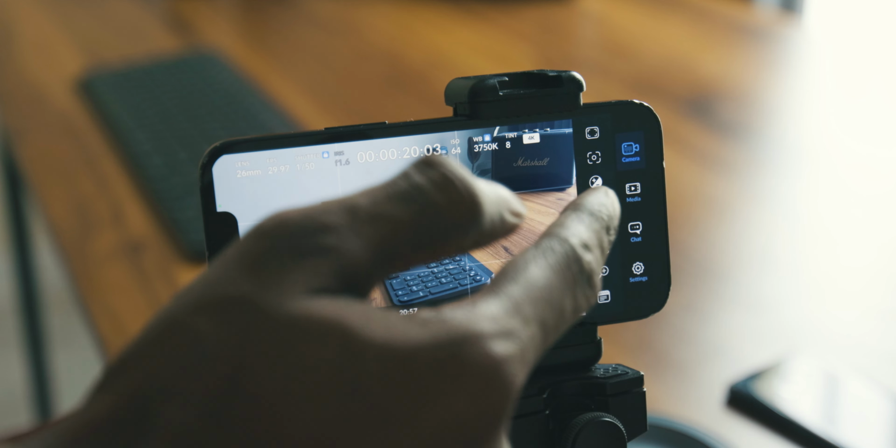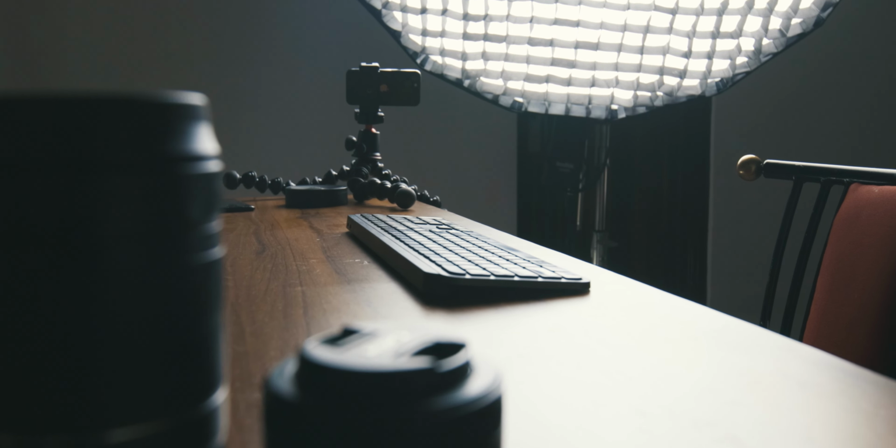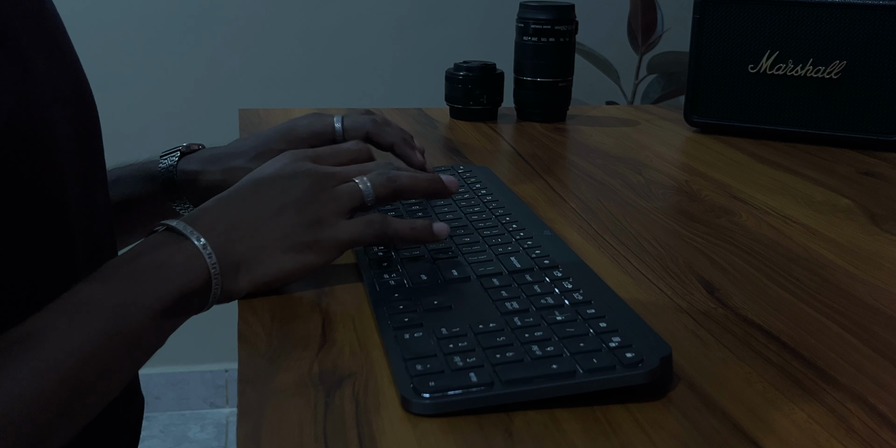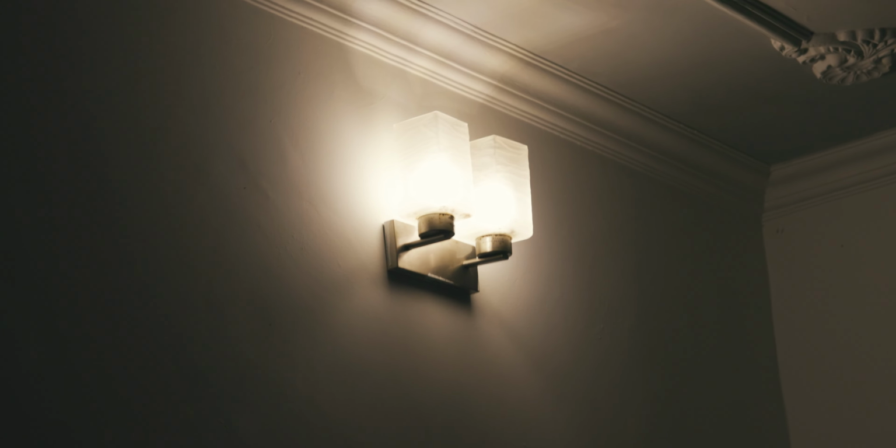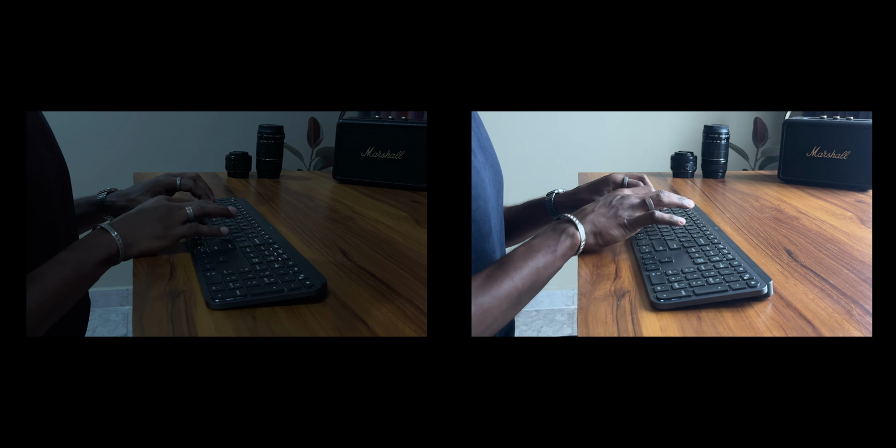After installing the app, the first thing most beginners will do is start filming. But we're not gonna do that. We are going to fix our lighting first. Look at this shot, for example. This is with the lighting that is already available in the room, which is bulb, lamp, or normal tube light. But we are going to use the best light that we have, that is the sun. And look at the difference.